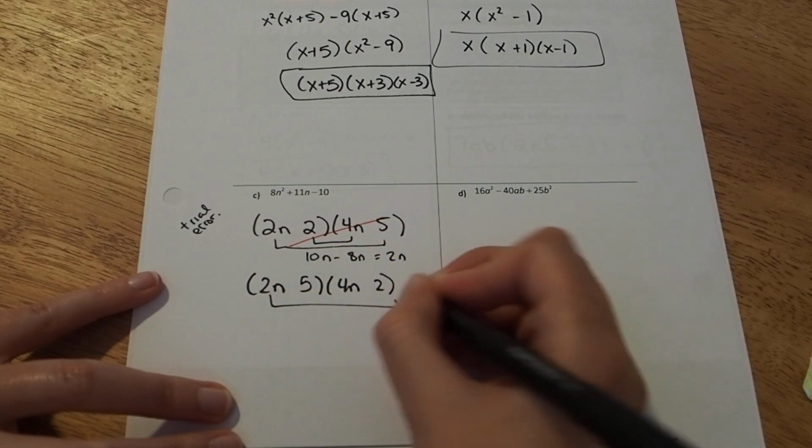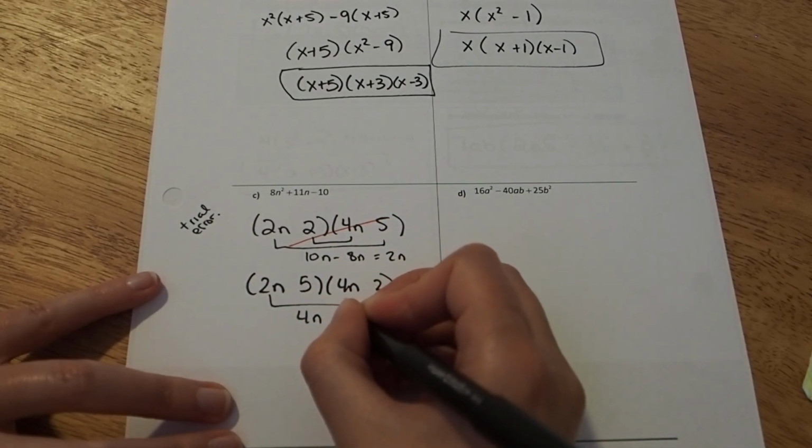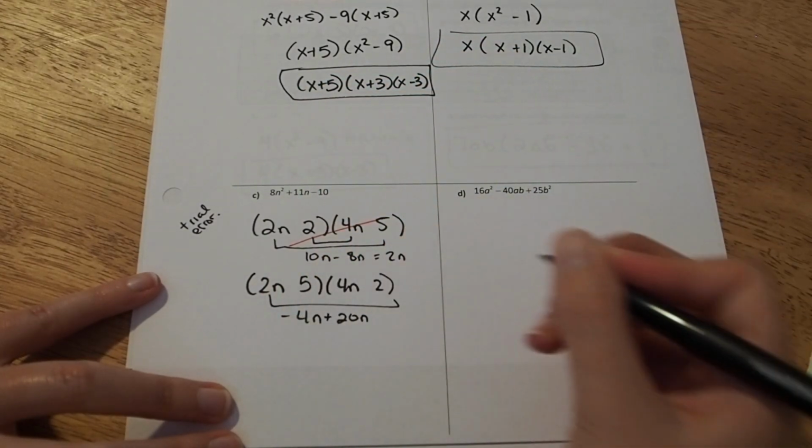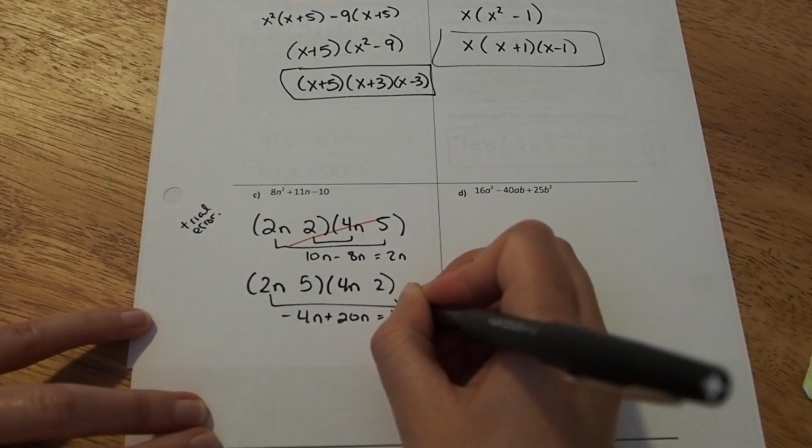Okay, so this would give me 4n and 20n. I want the larger one positive, so it's going to be negative 4 plus 20, which gives me 16n. It doesn't work either.